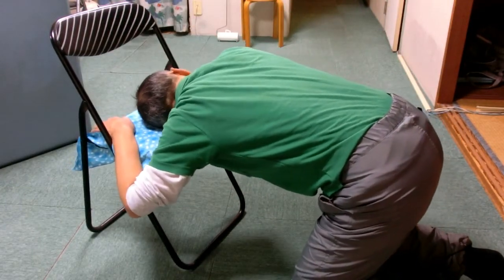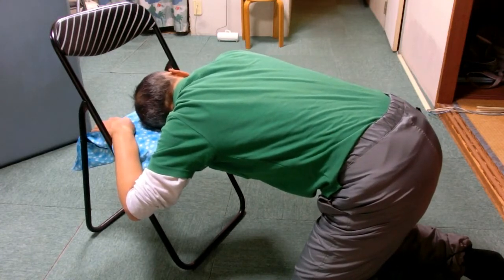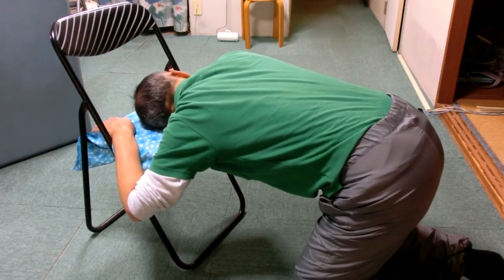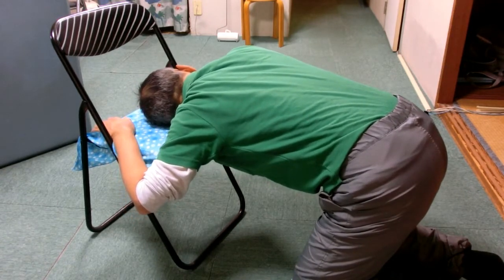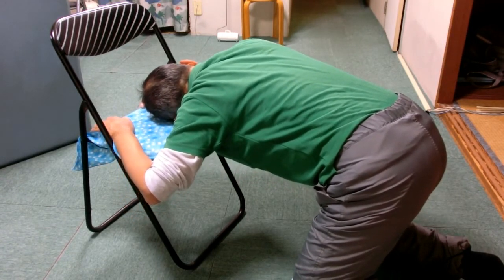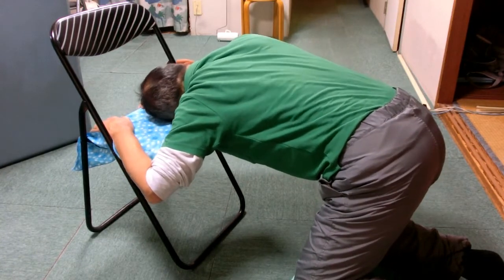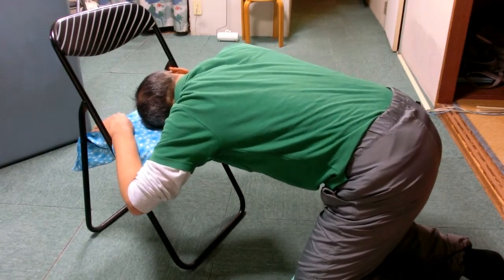So look right. Now, slowly start moving the shoulders to the right, and immediately then move the ribs to the right to follow the shoulders, and immediately then move the pelvis to the right to follow the ribs.